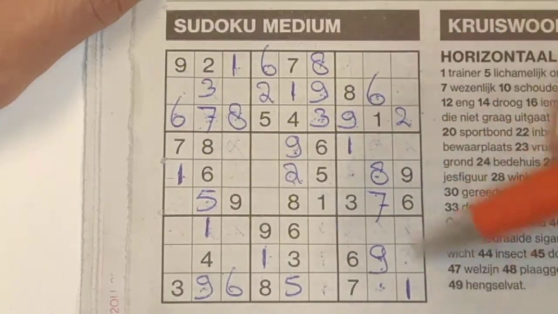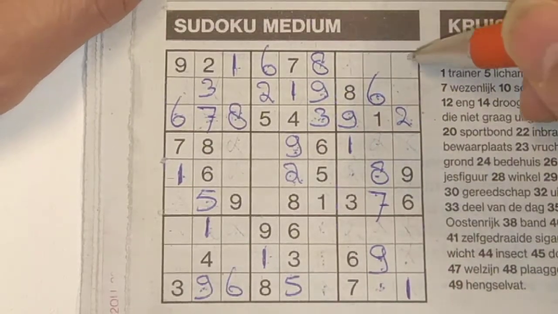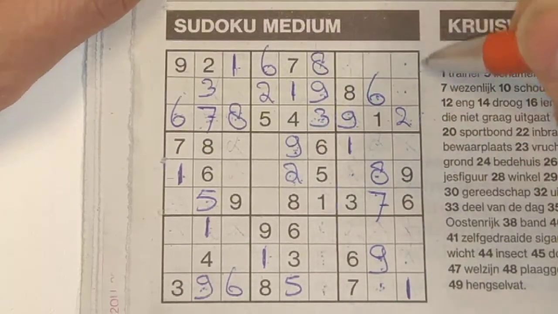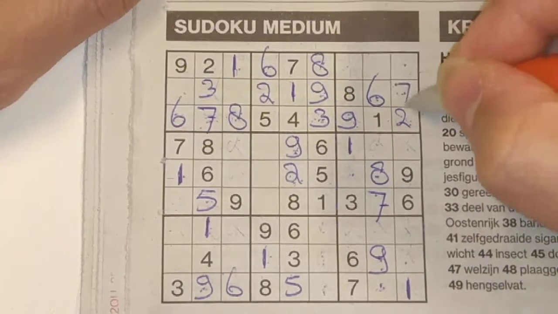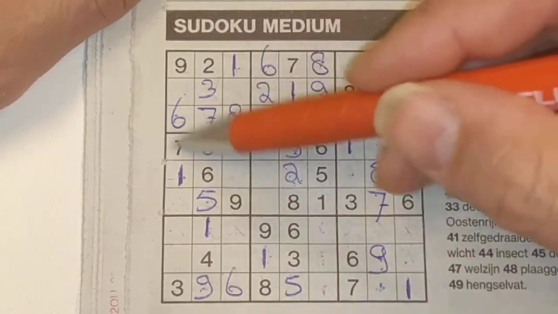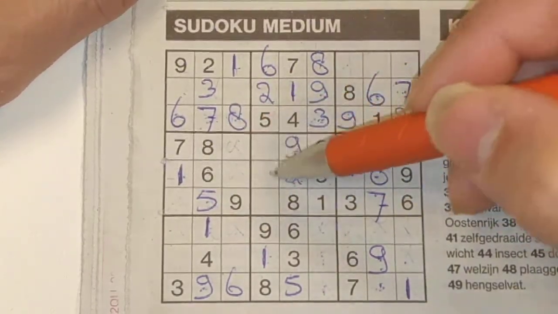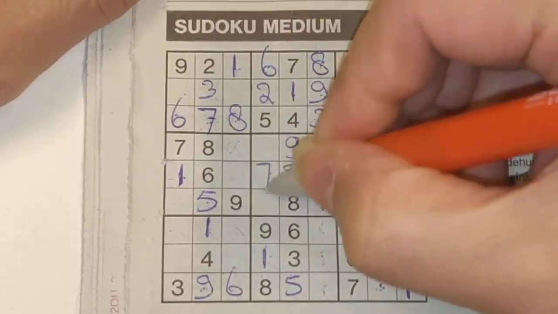7 in this column, 7 in the column next. So in the last column, the only 2 places for 7 is here and there. But I see here 7, no 7 here. 7 should be there. 7 in this row, 7 in that row, so in the middle row, the only place for the 7 is here.